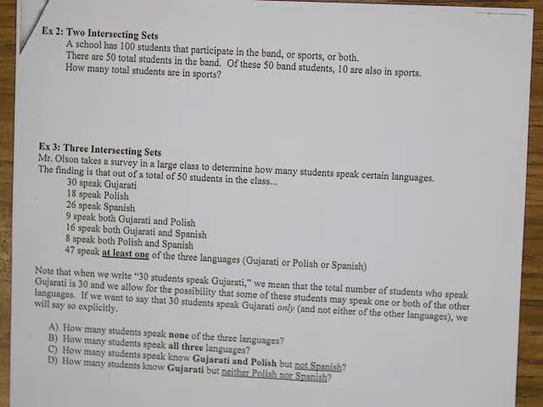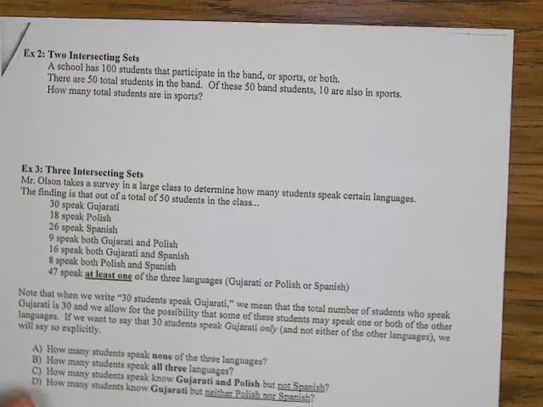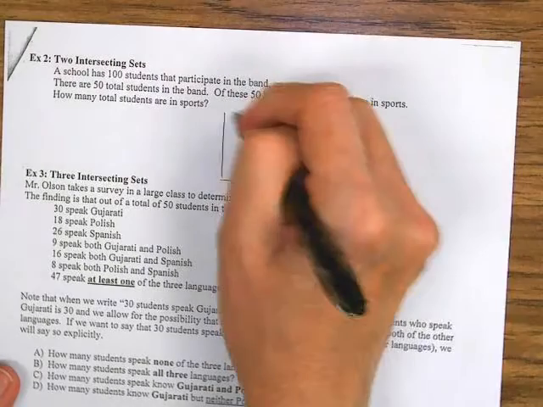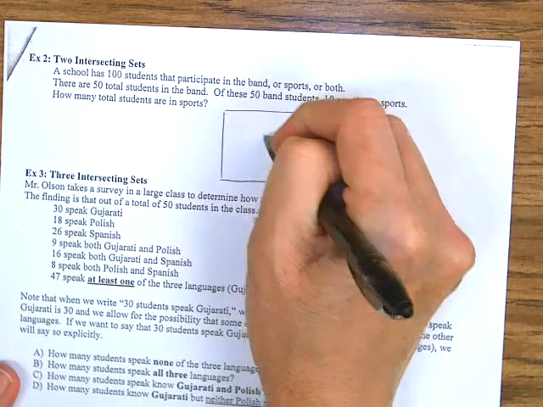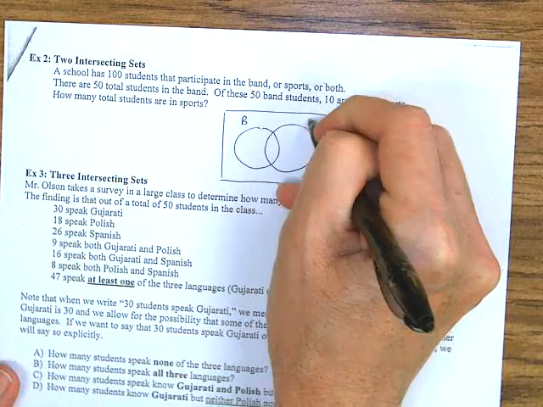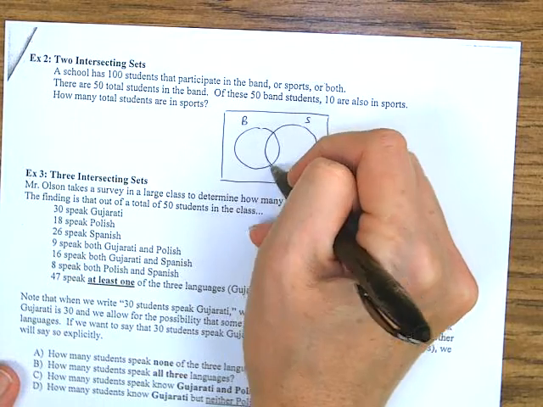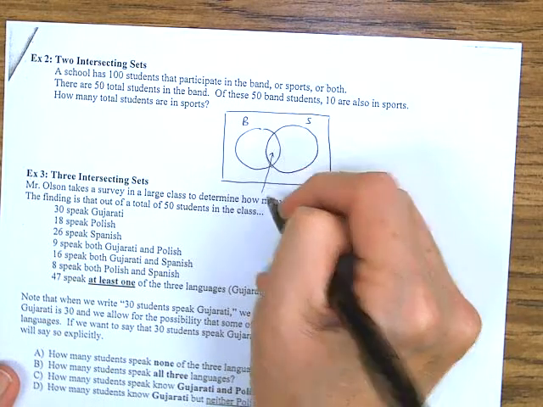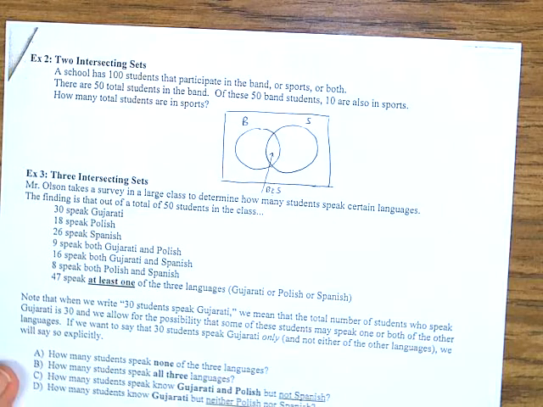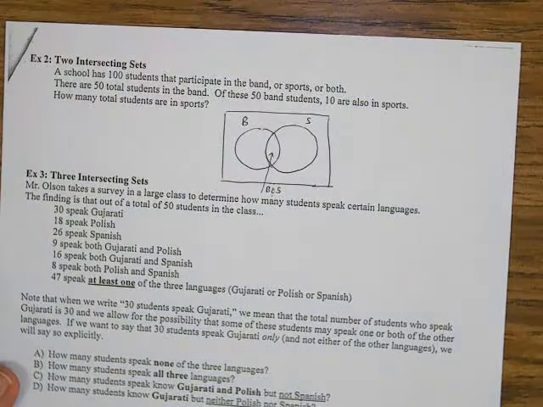So first case scenario is just with two sets. It says a school has 100 students that participate in the band or sports or both. So let's make a diagram. And we have band, and we have sports, and then we have this overlapping section right here, which would be that you participate in band and sports. That's the intersection. All right, so we know all of those numbers then should total up to 100.